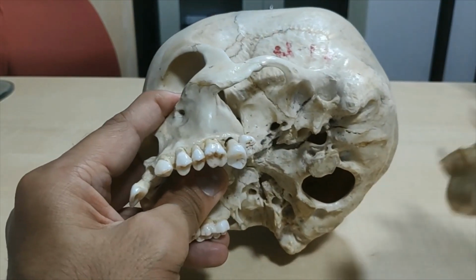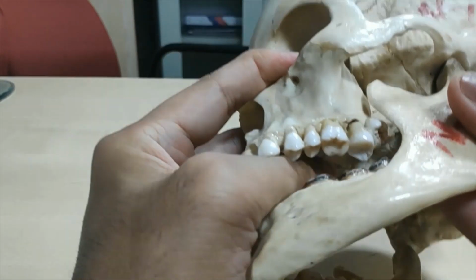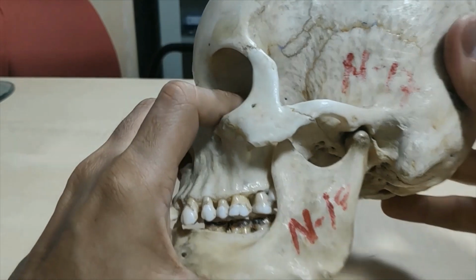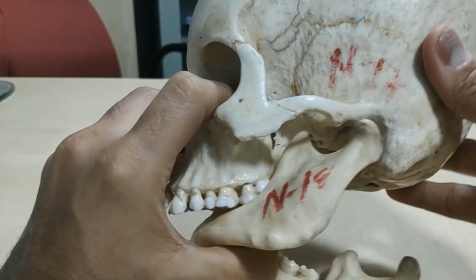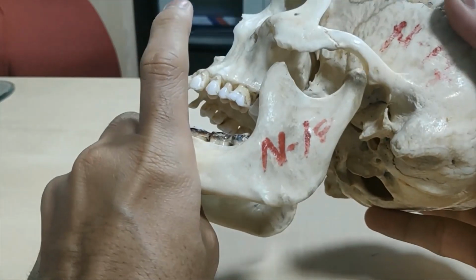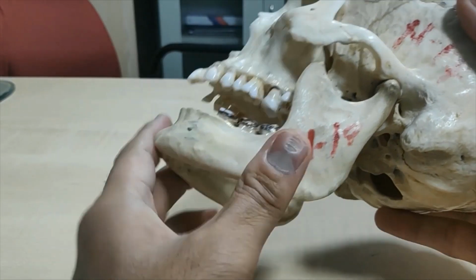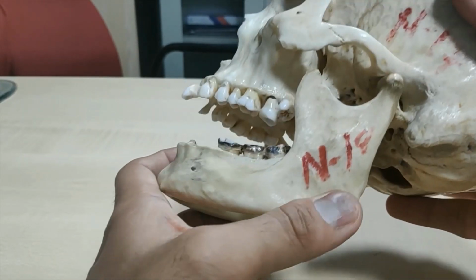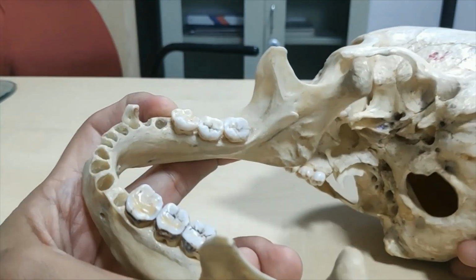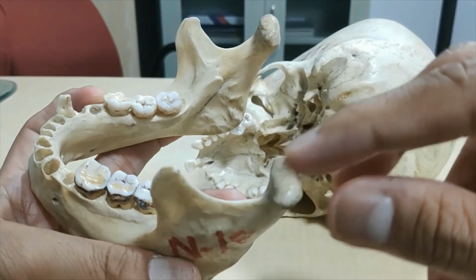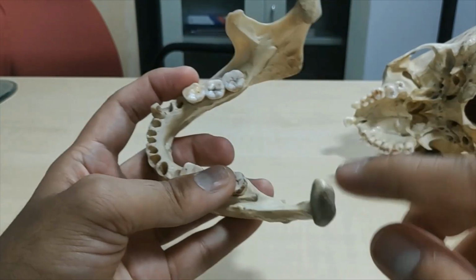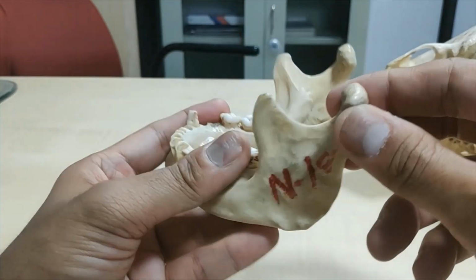Now when we see the attached mandible like this, this forms the temporomandibular joint, and both temporomandibular joints are the condylar variety of joint, where the head of the mandible, called the condylar process, articulates with the mandibular fossa of the temporal bone.